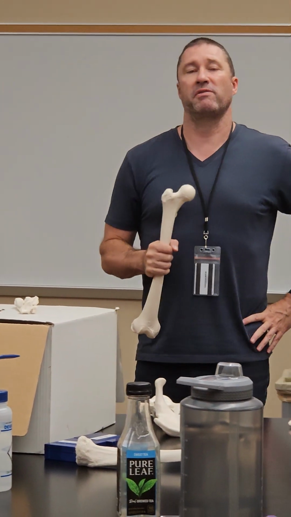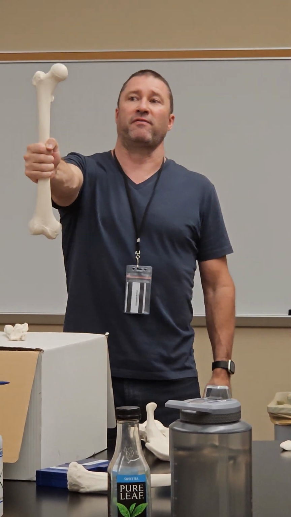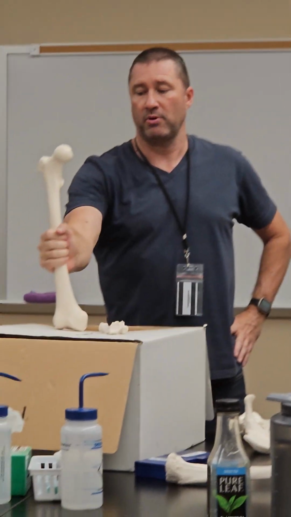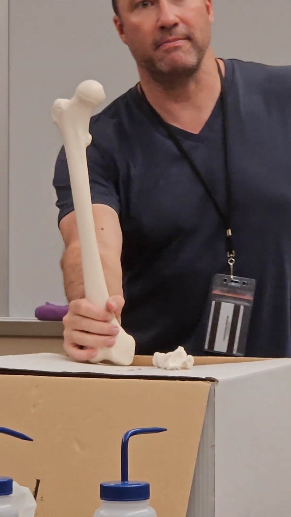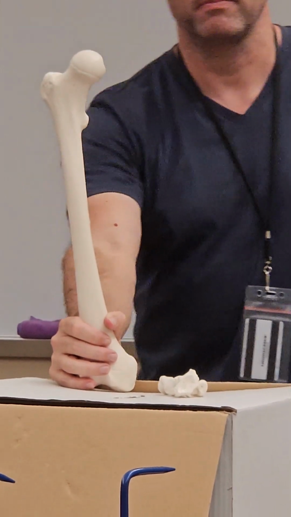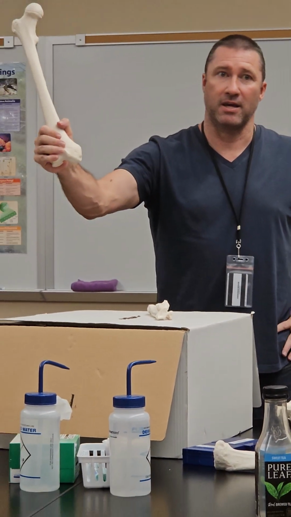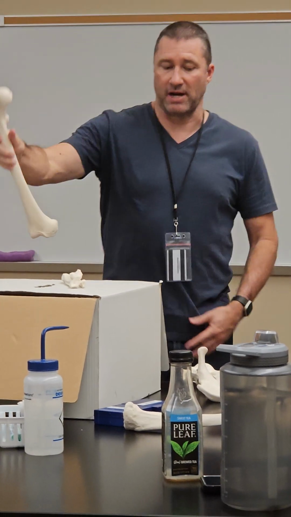Super easy way to tell if you've got a left or a right femur, right? Have the femur facing so that you can see the trochanters, okay? Put it on the table. If it leans to the right, it's a right femur. If it leans to the left, it's a left femur. So this would be a right femur. This would be a right femur. It's to the right, okay?